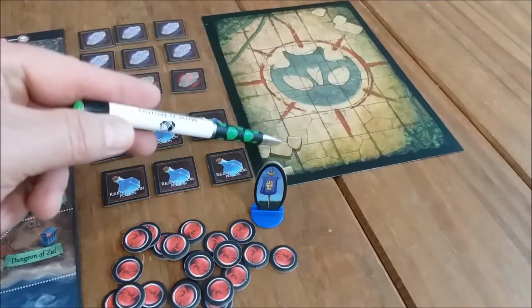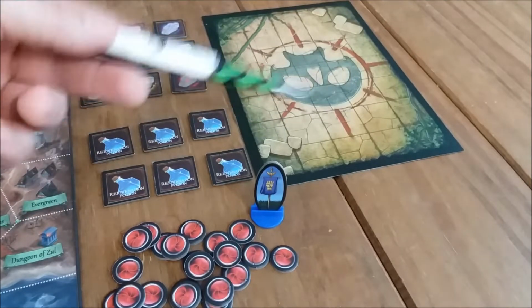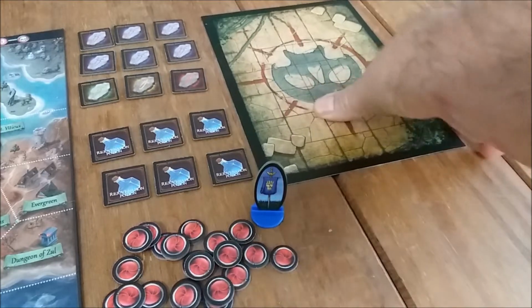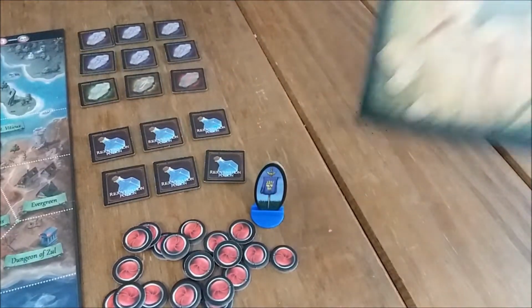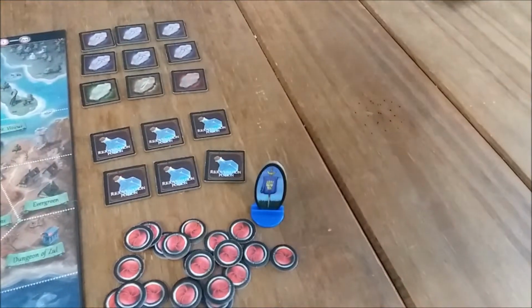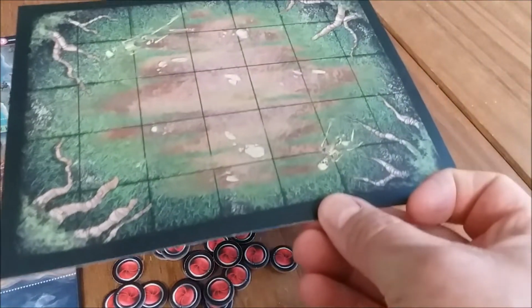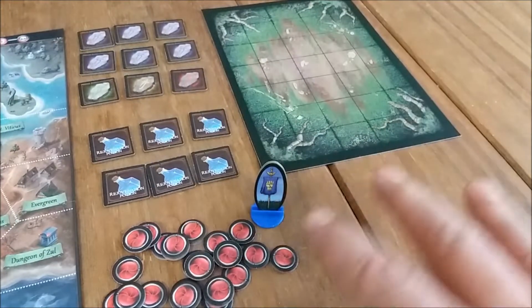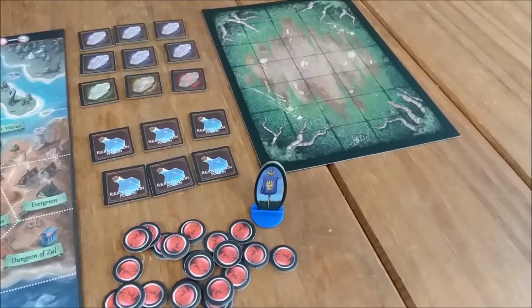And of course, you're going to have your battle board for when combat breaks out in Avalon. And no, this is double-sided. So that's kind of like if you're in a dungeon, you use that side. And if there's like an outdoor area, you would use that side. Okay, so that is everything for the Avalon Adventure board game content that comes with this game.